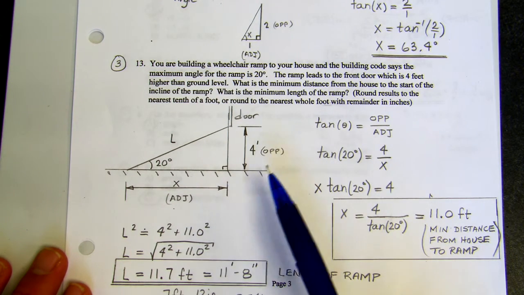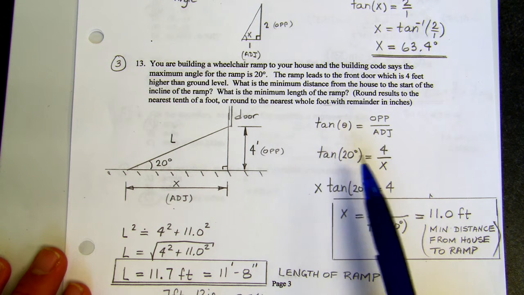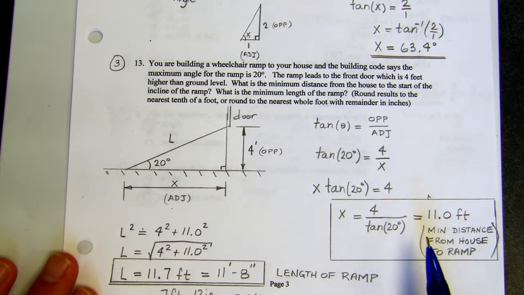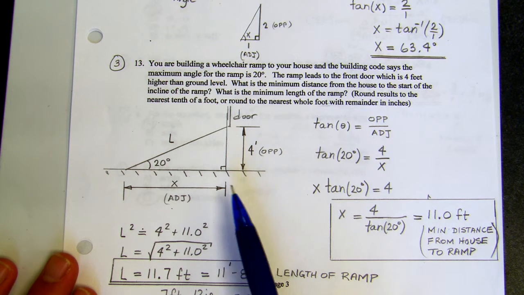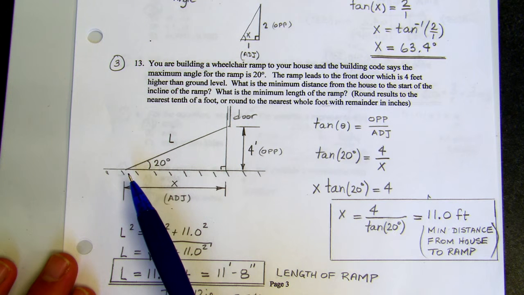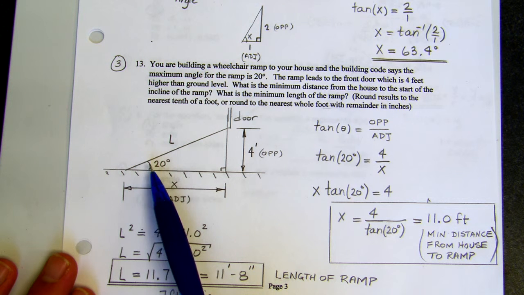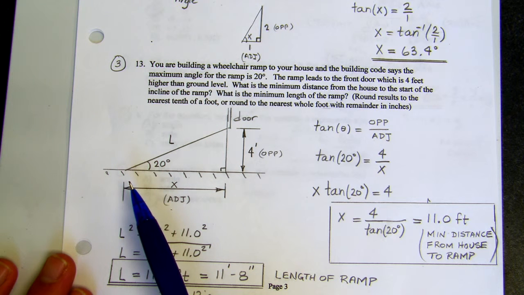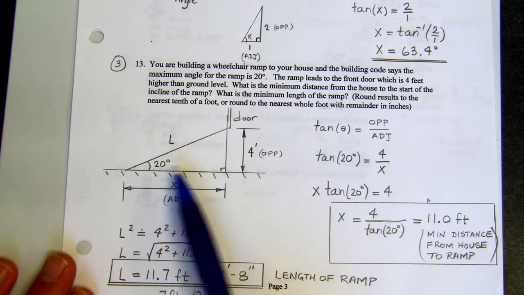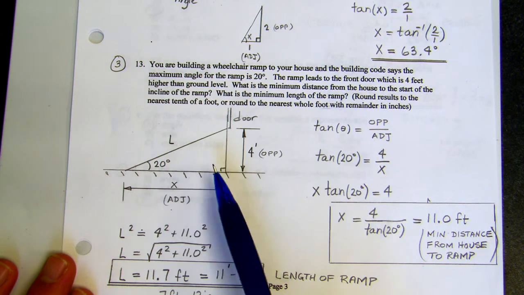So opposite and adjacent are what we're looking at, so we'll use tangent. And if you go through the algebra, it comes out to be 11 feet. And that would be the minimum distance, because what happens if you make the ramp not as steep? What happens to the distance from the house? If you make the angle smaller, the distance gets longer. And if you want to minimize your materials, you make that ramp steep and short, right? So that's the case we're looking at.